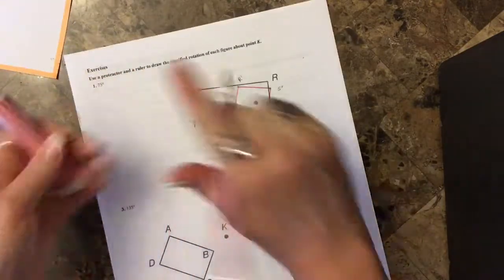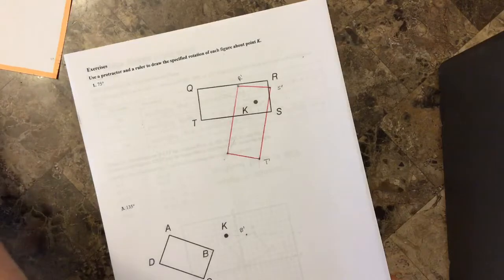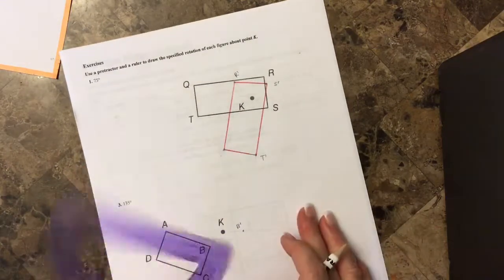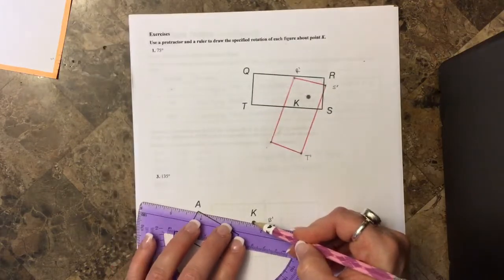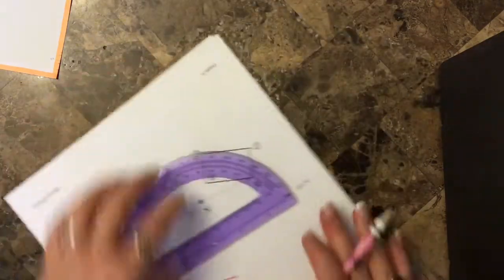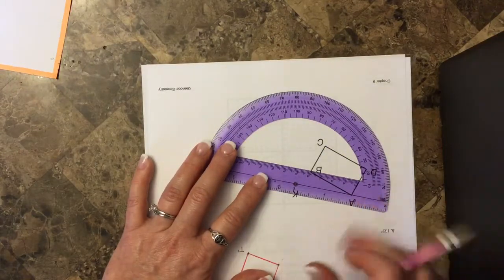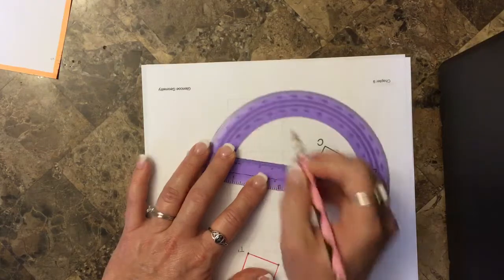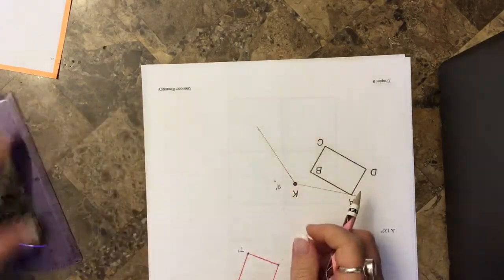Go ahead and label it before you forget what you've already done, because once they start moving around, things can get kind of complicated. All right, so A. And this is our 0 degrees because it hasn't moved, so I'm going to have to turn my paper all the way upside down. And A is going to move 135 degrees. Okay.